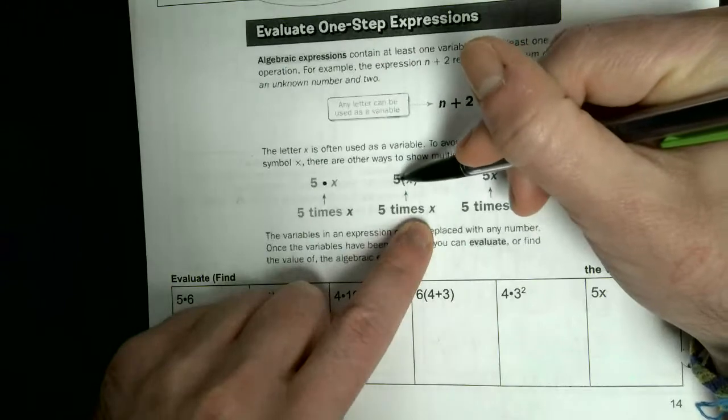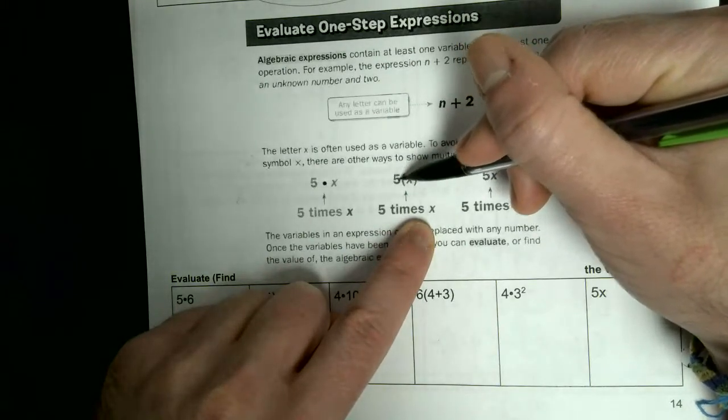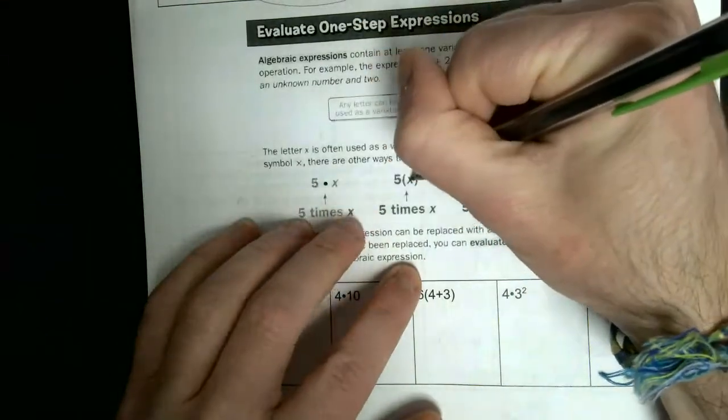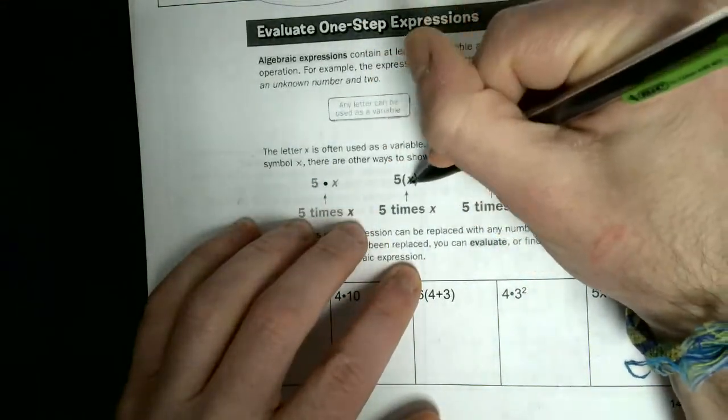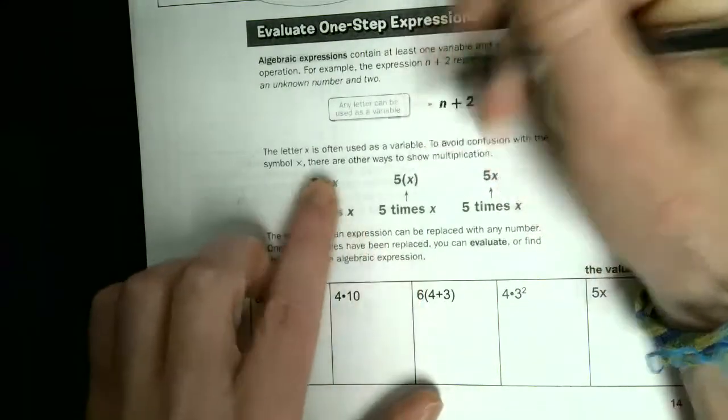There's also parentheses. When you have a number right next to the parentheses, this almost means like 5 groups of x, because when I think of parentheses, I think of groups. 5 groups of x. We don't know what x stands for, but it's not going to be the multiplication symbol anymore. So we can use parentheses, we can use the dot.